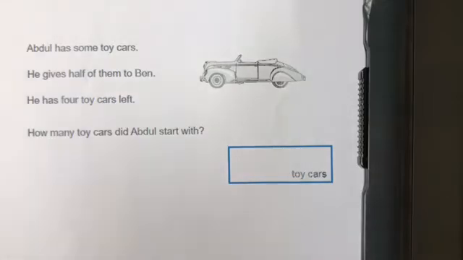I'll read it to you. Abdul has some toy cars. He gives half of them to Ben. He has 4 toy cars left. How many toy cars did Abdul start with?